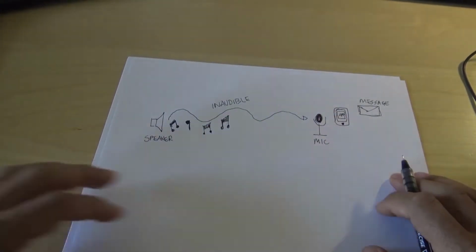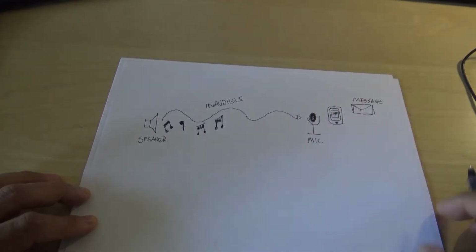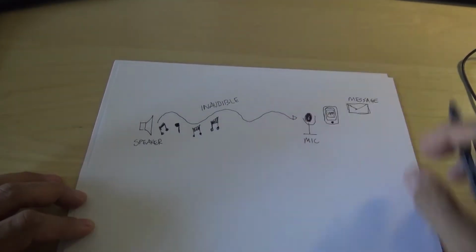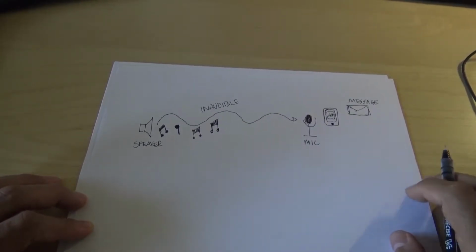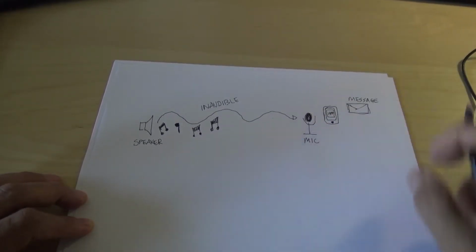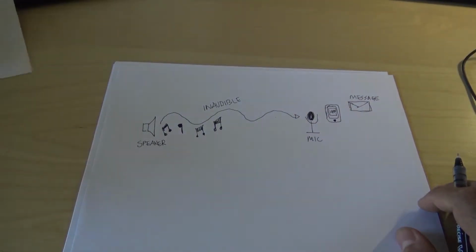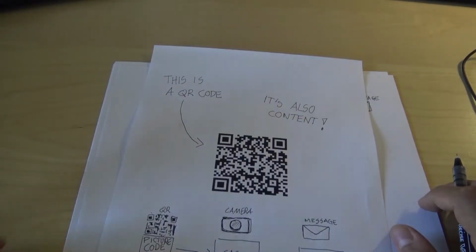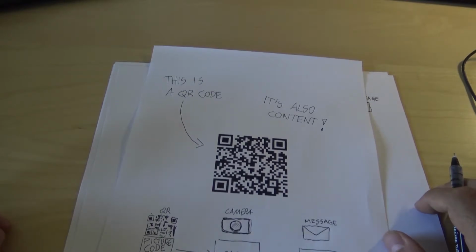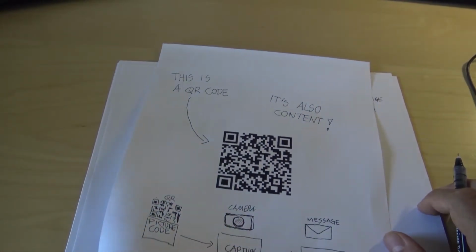The app uses the microphone to capture this signal, and the app converts the detected data into content, a message. So when you ask what is USONIQ, just think about QR codes. It's QR codes turned into sound, inaudible sound.